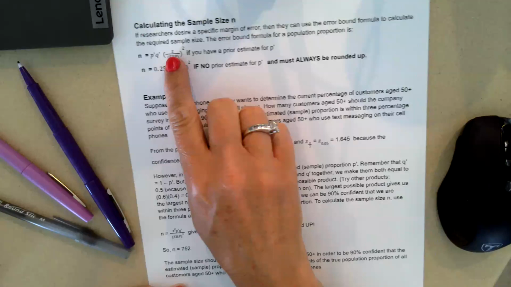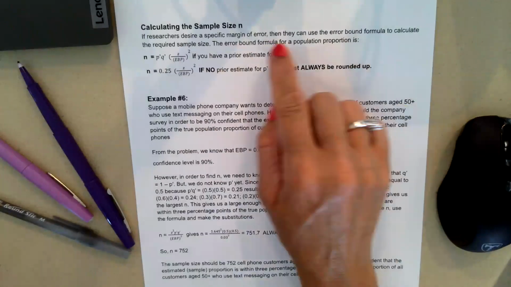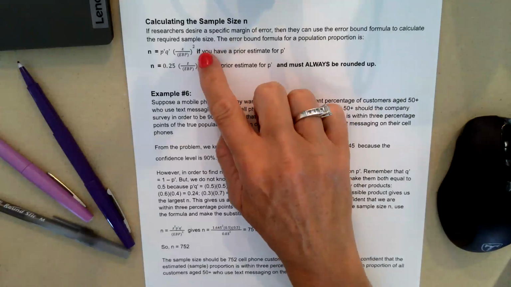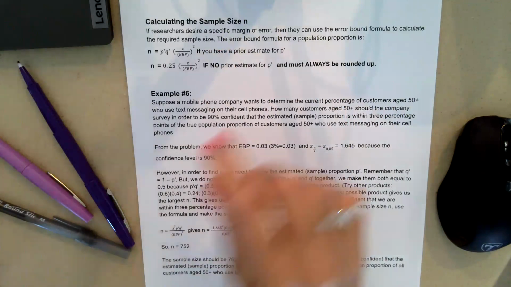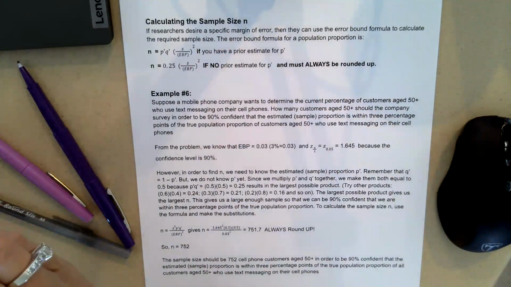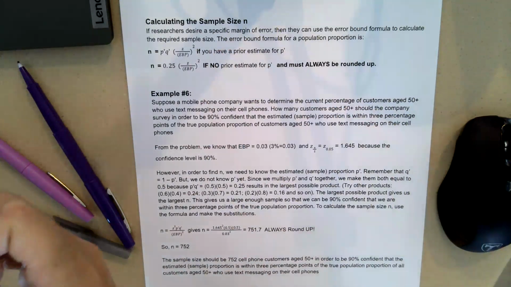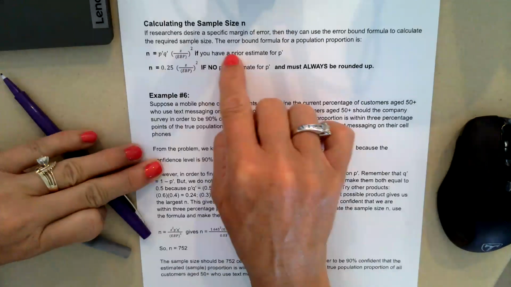So calculating sample size. If researchers desire a specific margin of error, then they can use the error bound formula to calculate the required sample size. The error bound formula for a population proportion is as follows. So if you have a prior estimate for p, let's say you did a sample and confidence interval last summer on the people that were happy with the weather, then you can use this formula here for sample size because you have a prior estimate for p.